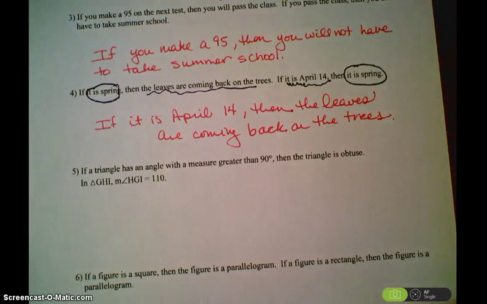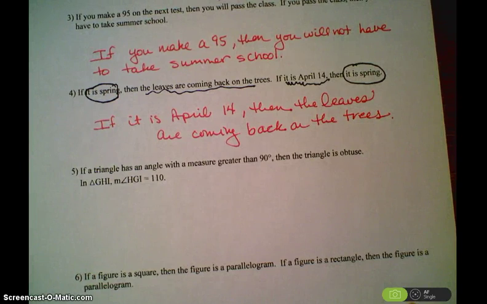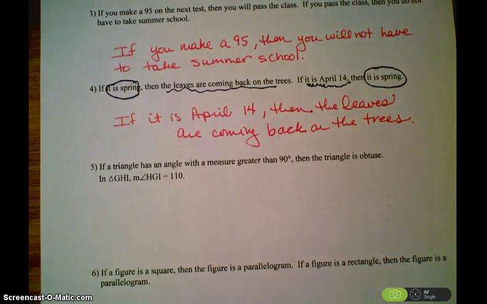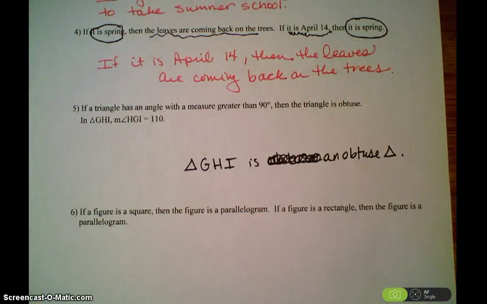Okay, let's move on to example 5. If a triangle has an angle with a measure greater than 90 degrees, then the triangle is obtuse. In triangle GHI, angle HGI is 110. So let's see what we come up with. Okay, for number 5, your conclusion should be that triangle GHI is an obtuse triangle.